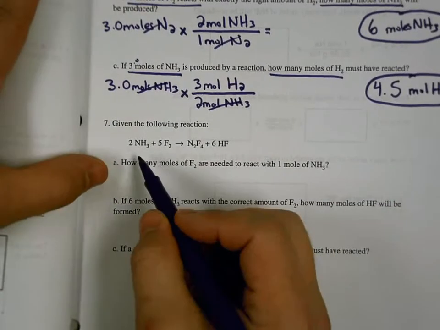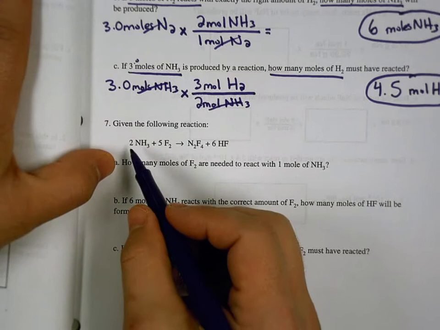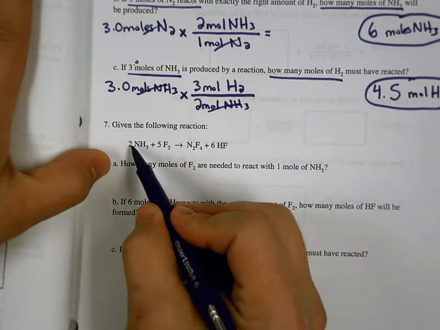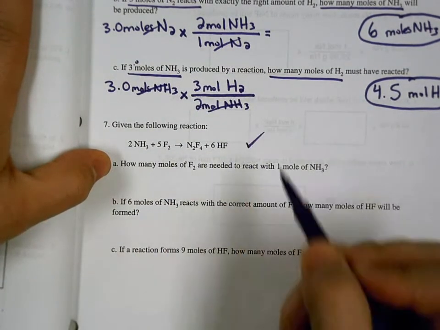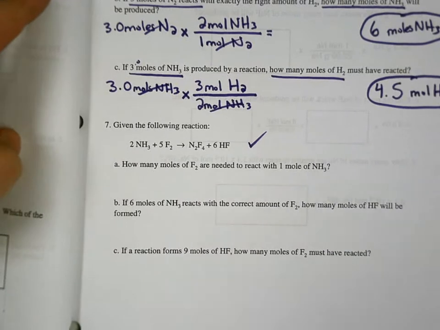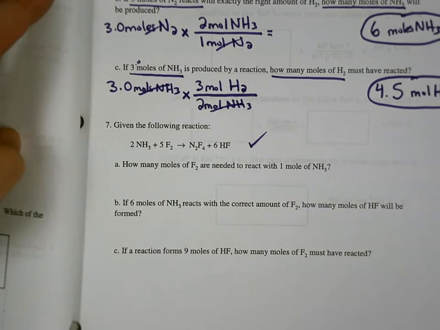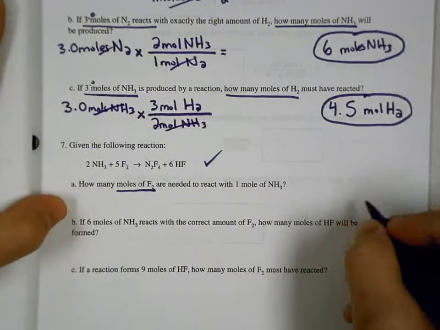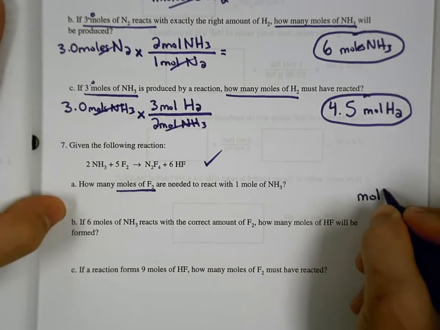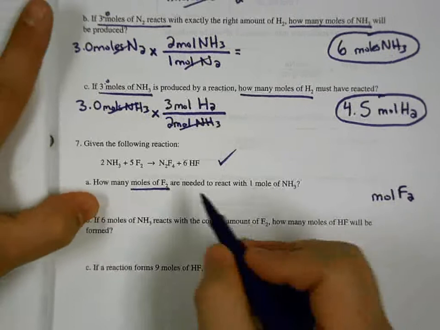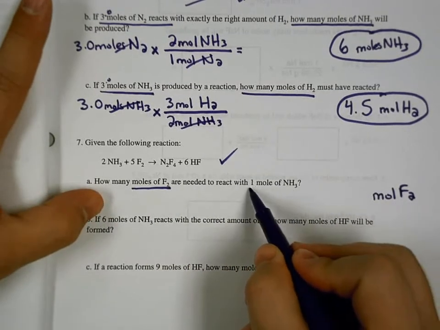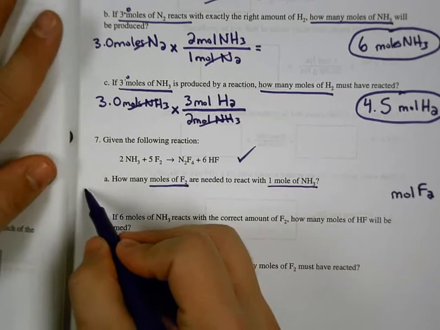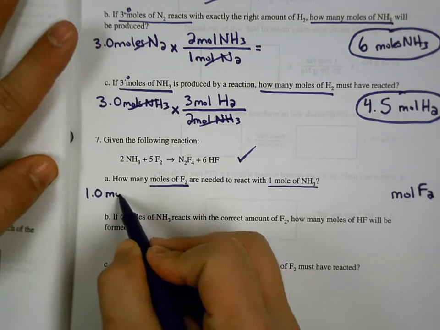Okay, let's move on to a new equation. So the first thing we should do again, always, is make sure this is balanced. There are coefficients here already, so I'm going to go ahead and give that a check mark. It looks like this one's already balanced again. Now 7a, how many moles of F2? That looks like the question. I'm going to write mole F2 on the right are needed to react with 1 mole of NH3. So 1.0 mole of NH3.